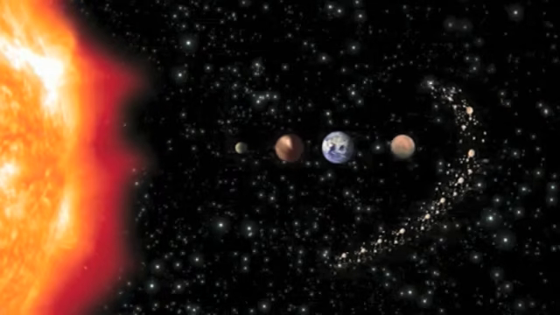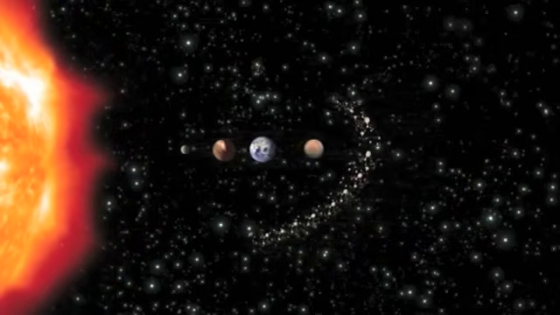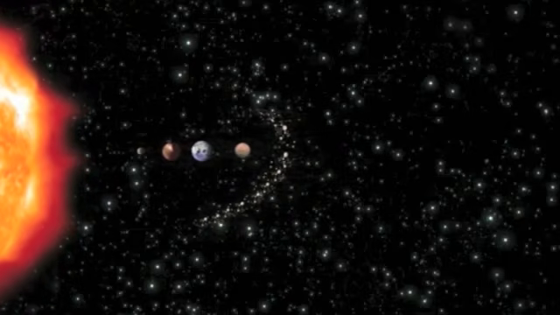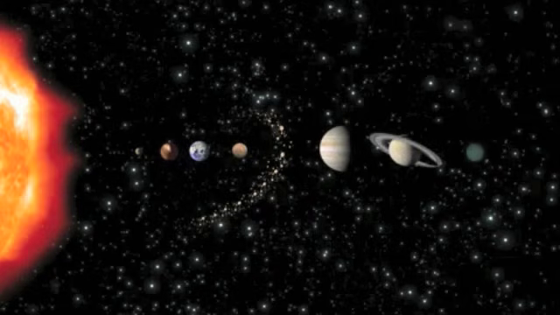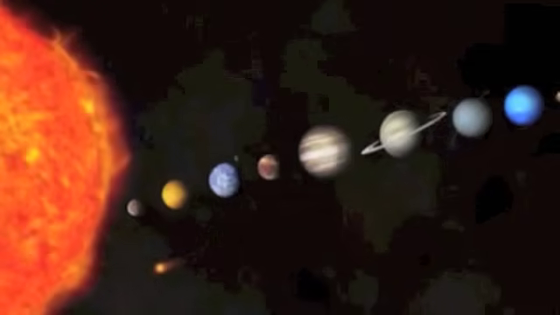The other group of planets, categorized as the outer planets, contains the 4 planets farthest from the Sun: Jupiter, Saturn, Uranus, and Neptune. The inner planets and the outer planets are separated by the asteroid belt. The asteroid belt is a region of asteroids orbiting the Sun between Mars and Jupiter.